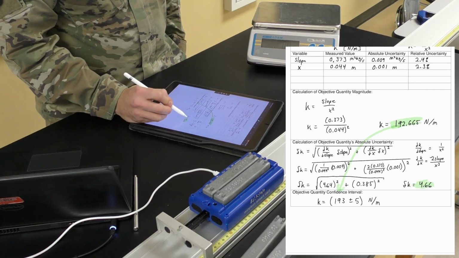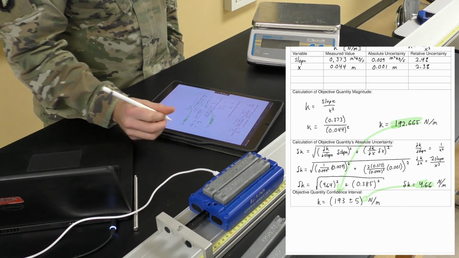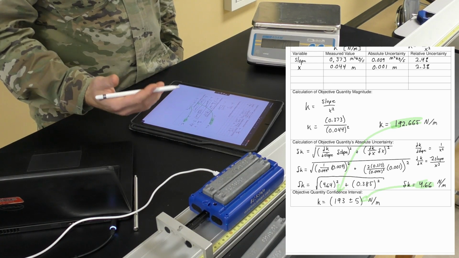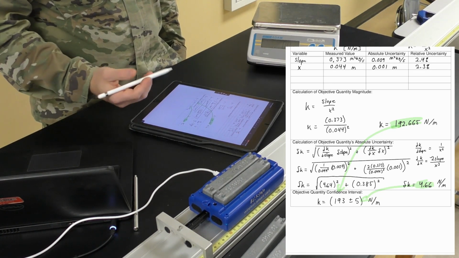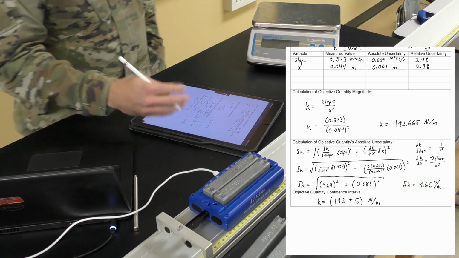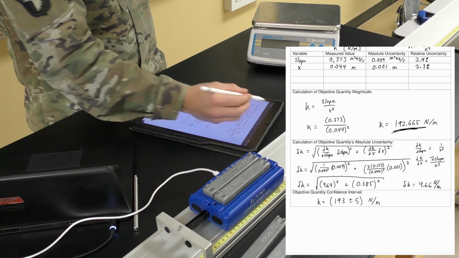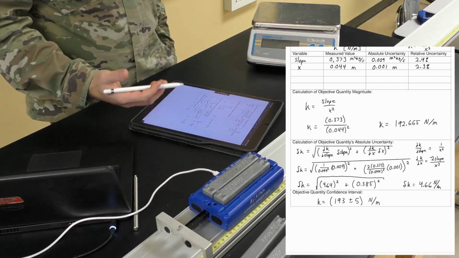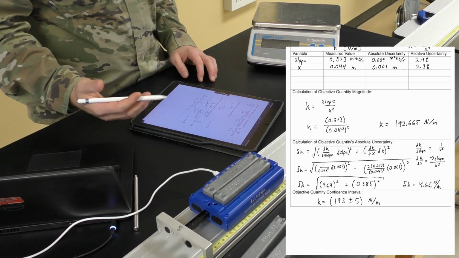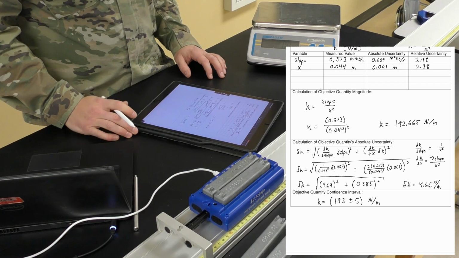Then I take this value into this confidence interval, and this should be newtons per meter. Don't forget units. The absolute uncertainty is always only 1 sig fig, so I'm going to round up to 5 newton meters. I need to reduce the number of sig figs shown in this value so that it matches the order of magnitude of my absolute uncertainty. And so in the end, I end up with a confidence interval of 193 plus or minus 5 newton meters.